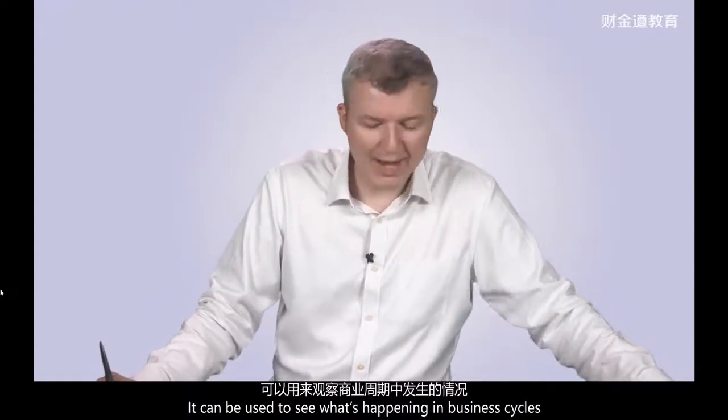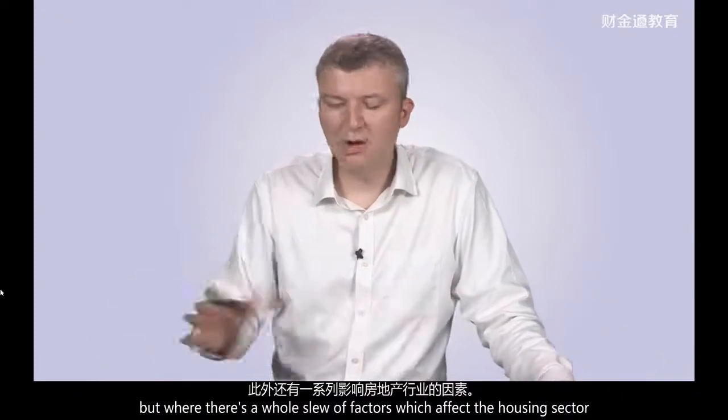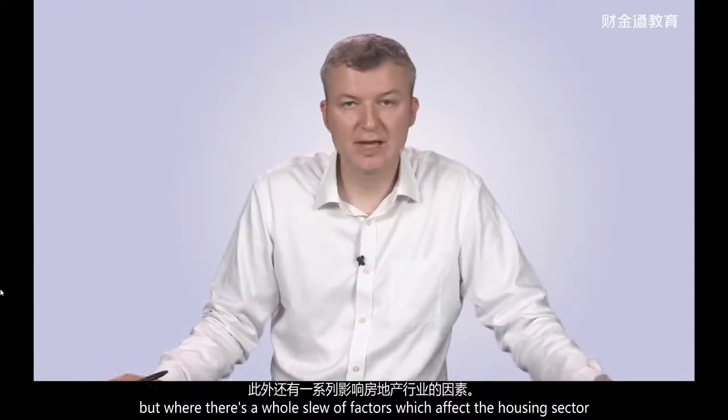So it is cyclical. It can be used to see what's happening to the business cycle, but be aware there is a whole slew of factors which affect the housing sector.